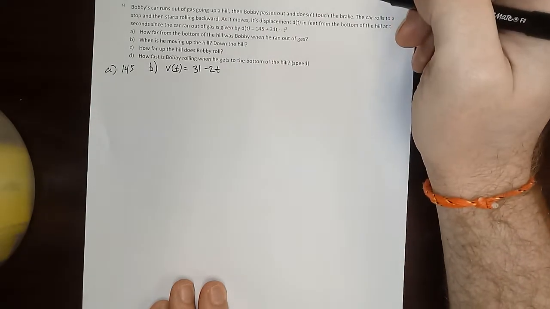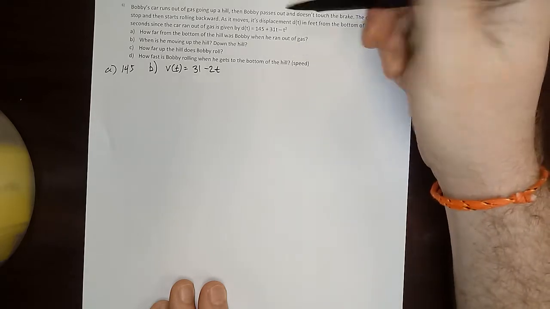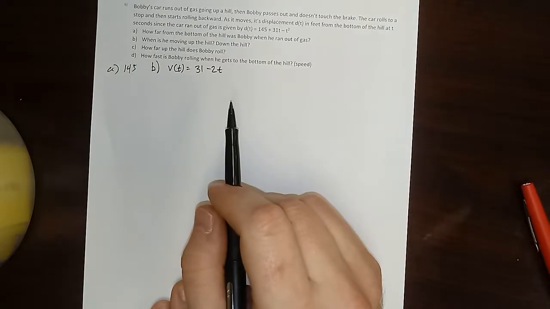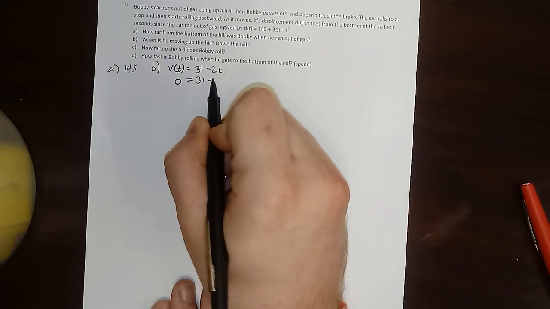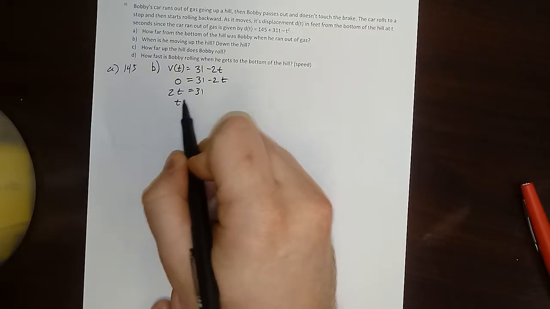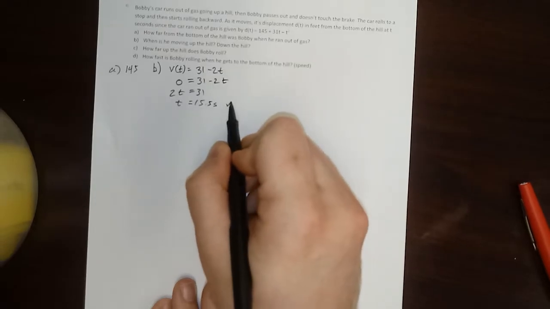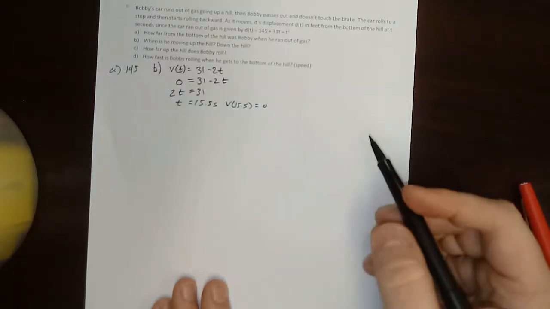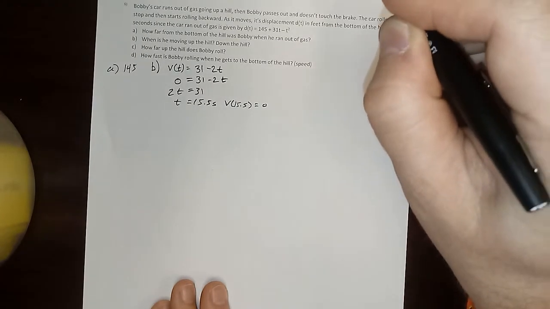And so the important thing is, with velocity, when it's positive, we're going up. When it's negative, we're going down. So if we find out when it's 0, that's kind of the key time. So when does it equal 0? I'll add the 2t to both sides, and then I'll divide by 2, and I'll get t is equal to 15.5. So at 15.5 seconds, velocity is 0. That means he's rolling up for 15 seconds, and at 15 and a half seconds he stops, and then he starts rolling back down.